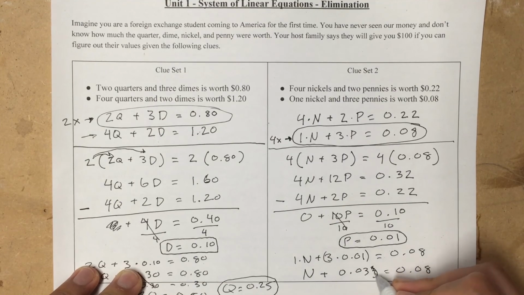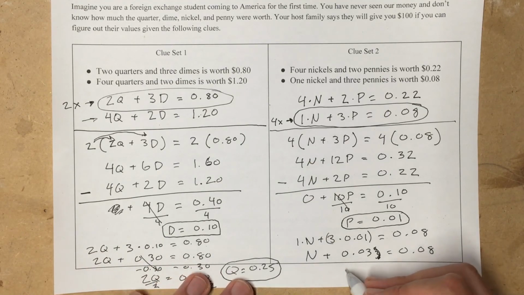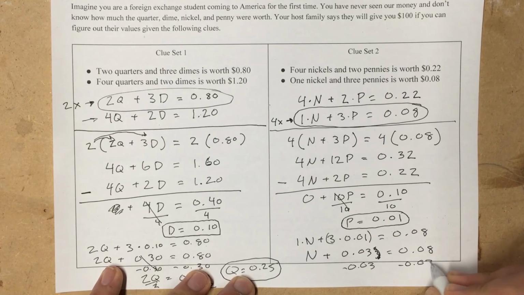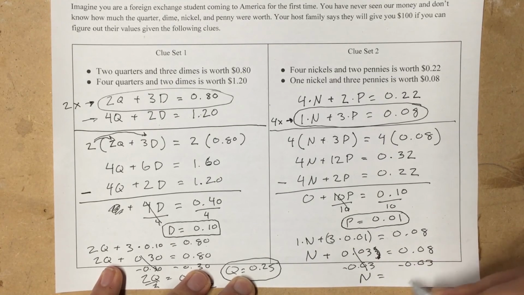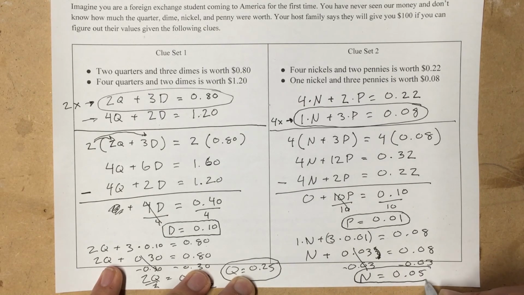Oh, didn't need that there. Still don't have nickel by itself, so I need to subtract the 0.03, leaving me with a nickel is worth 0.05, which is 5 cents, right? Yes, very good.